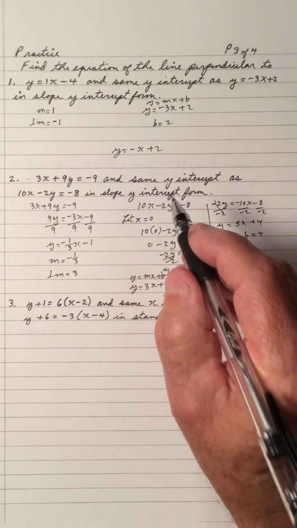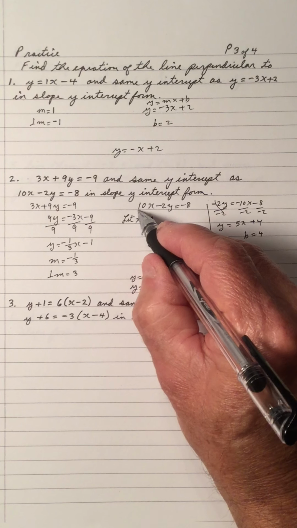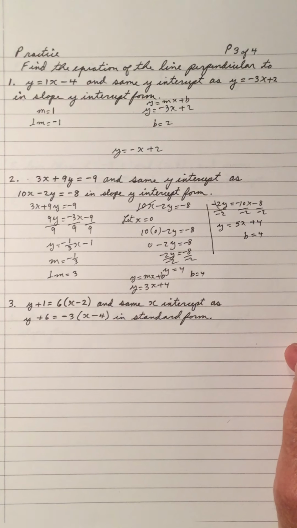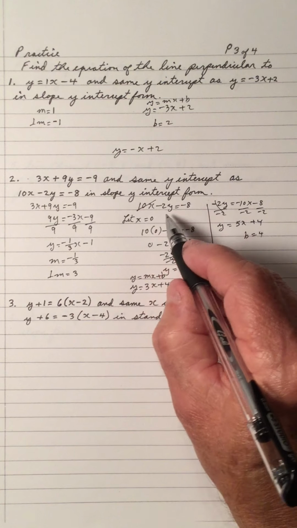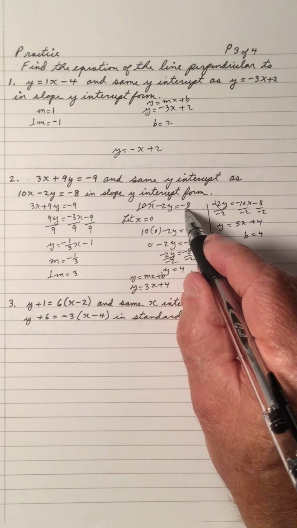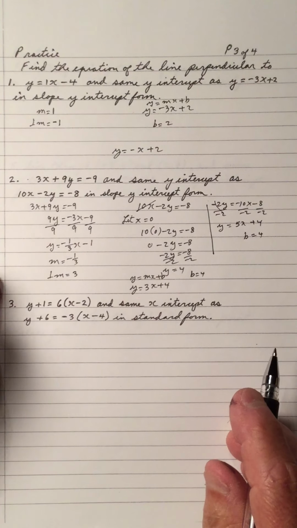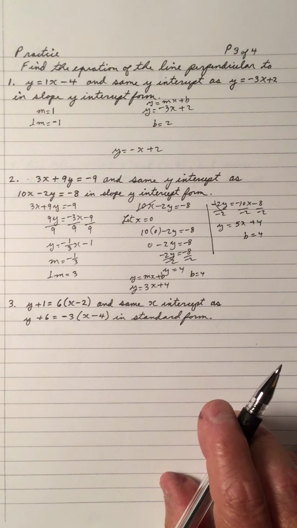Watch, it's even faster. If you let x equal 0 to get the y-intercept, just watch. Cross that out, because 10 times 0 is 0. So now we get right down to here: negative 2y equals negative 8. So you would avoid doing all this. But that's only if you're used to it and you know what you're doing.